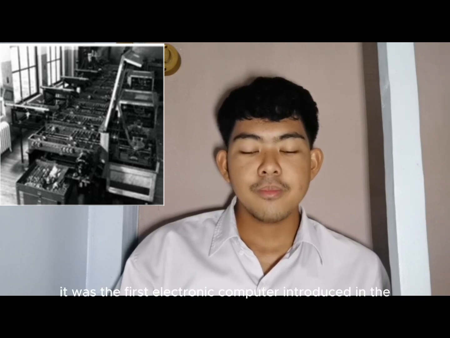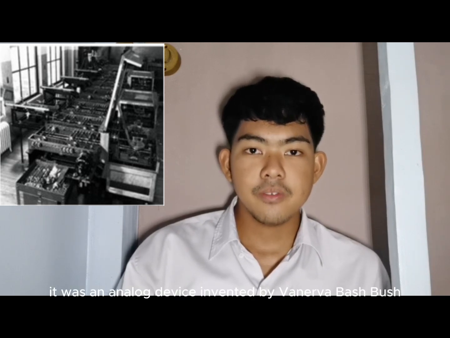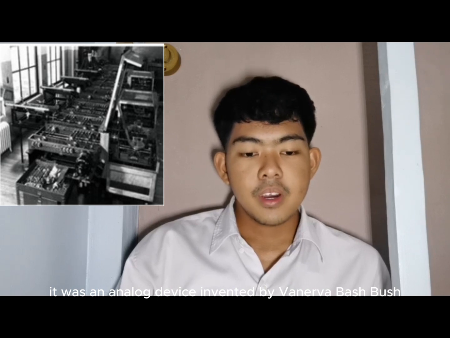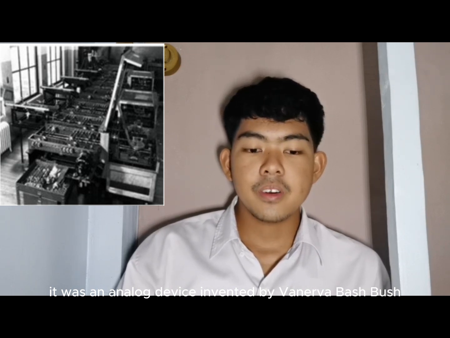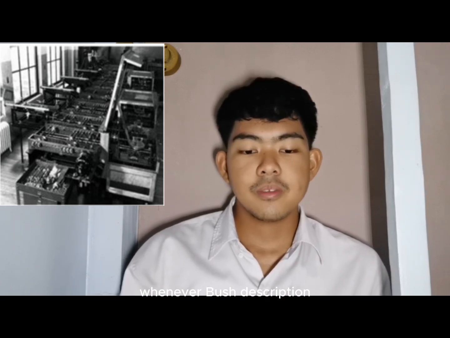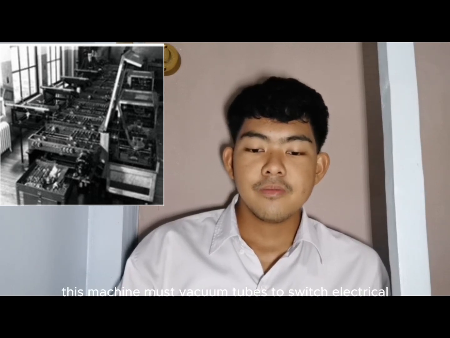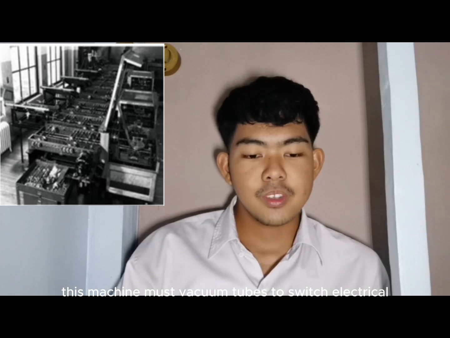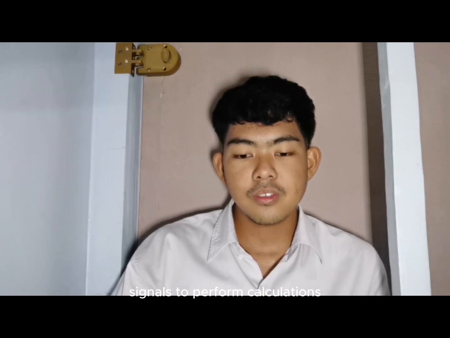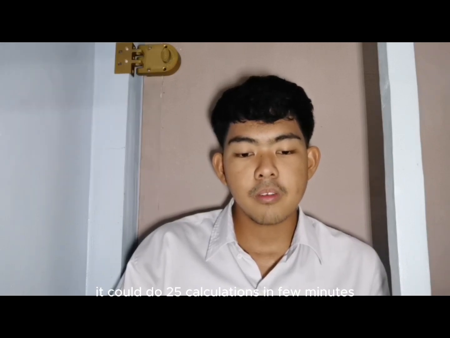Differential Analyzer. It was the first electronic computer introduced in the United States in 1930. It was an analog device invented by Vannevar Bush. This machine used vacuum tubes to switch electrical signals to perform calculations. It could do 25 calculations in a few minutes. Wow, amazing.